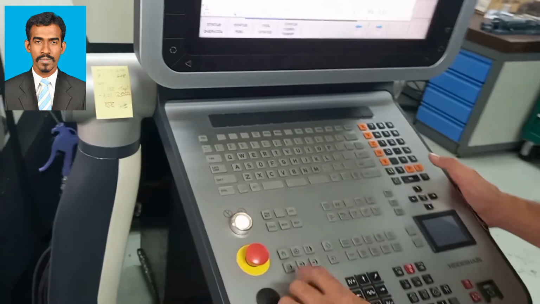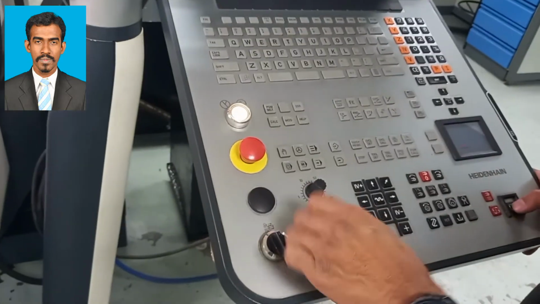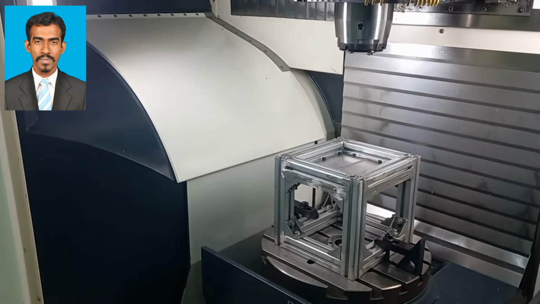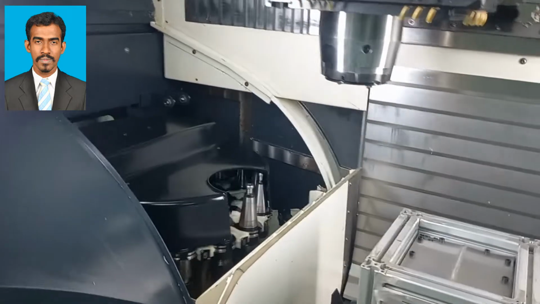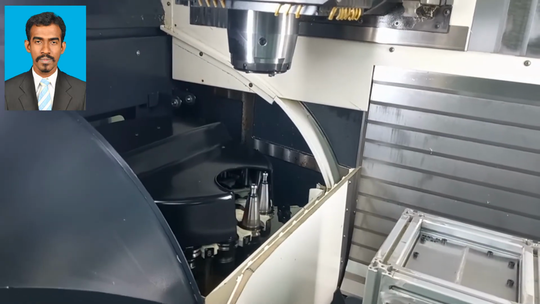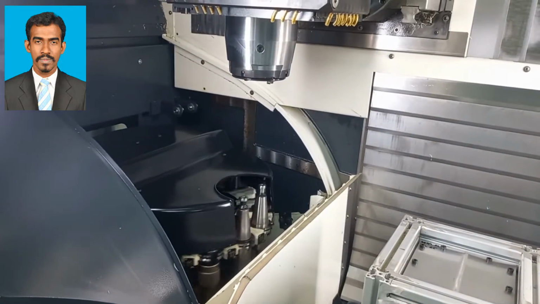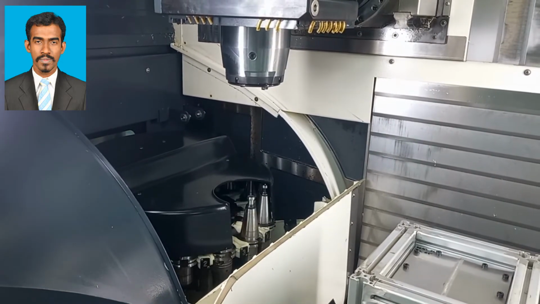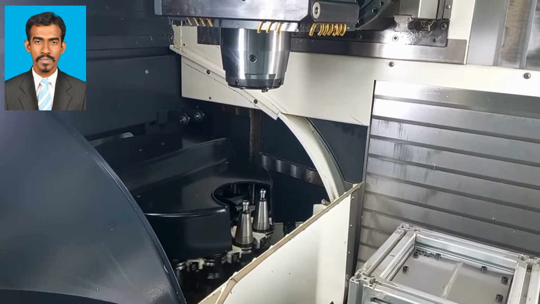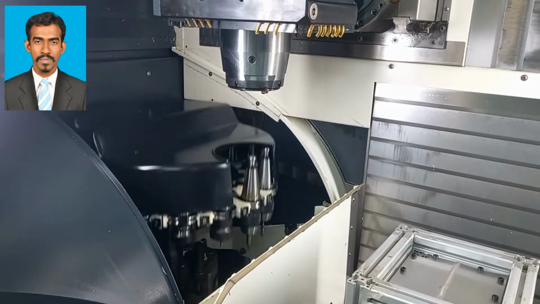By rotating that black knob, you can increase or decrease the speed. The tool holding spindle will move towards the toolbox, and the toolbox will give the tool which is already selected. The tool holding spindle will pick up that tool and come back to its original position. Then the toolbox will go back to its position and the door will be closed.